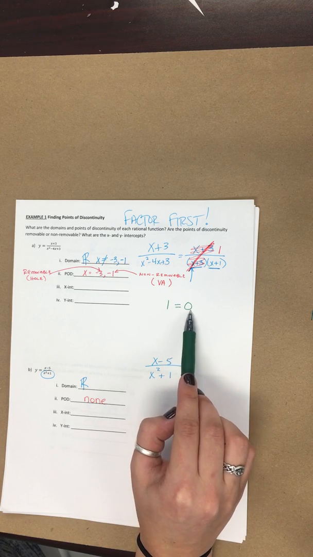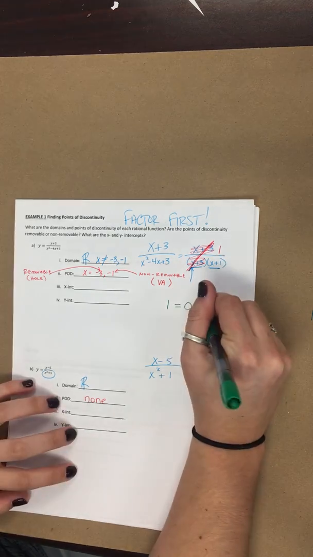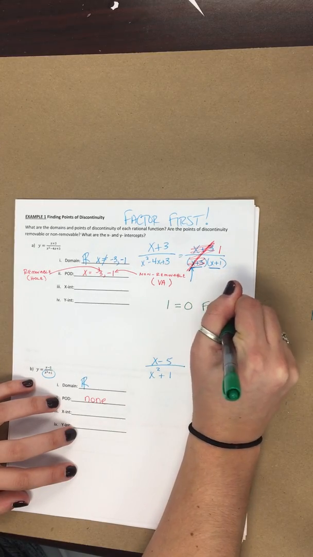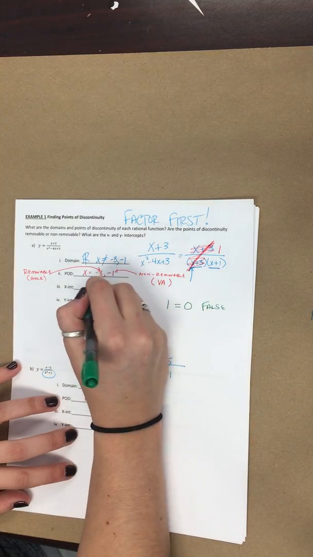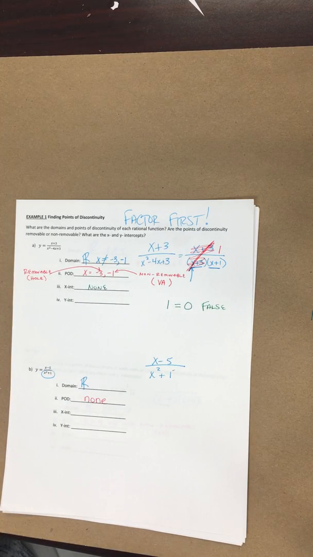Now does 1 equal 0? No. Okay, so this is a false statement. If a false statement is created, then the x-intercept is going to be none. So it's never actually going to touch the x-axis. I know that's a little bit of a confusing one. You can come back to that one later if you need to.